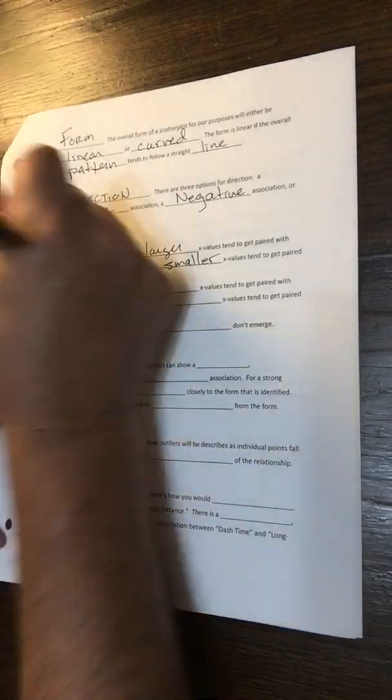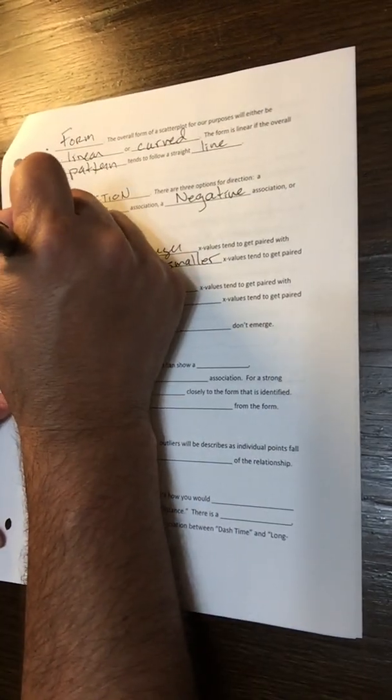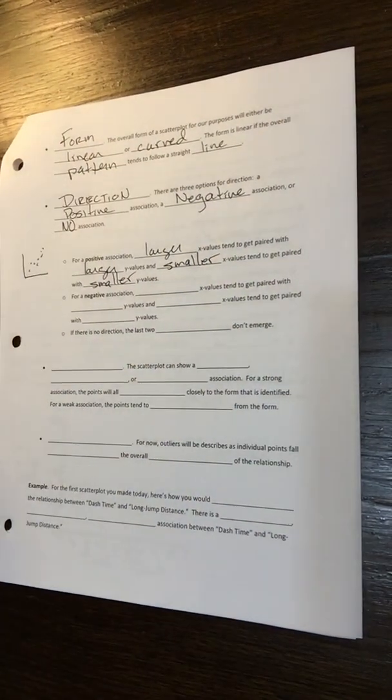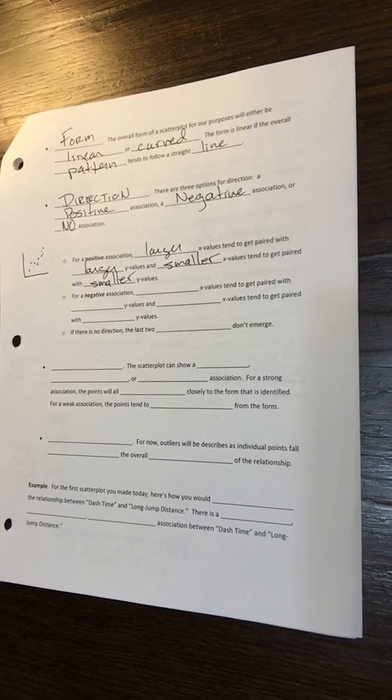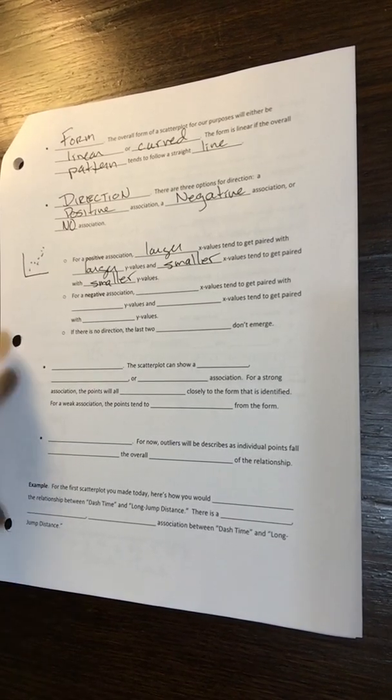So let me draw a picture of that over here to the side. Here's a scatter plot. That's a positive association because if I were to draw a line through there, the line would have a positive slope.